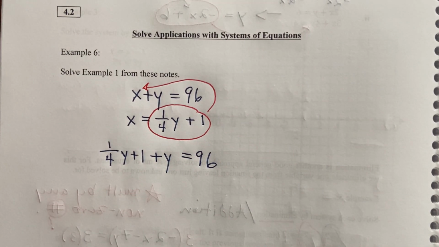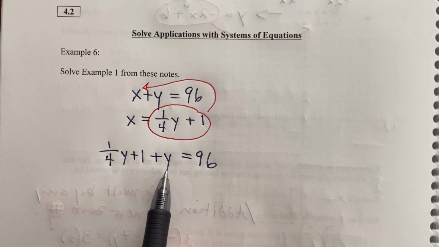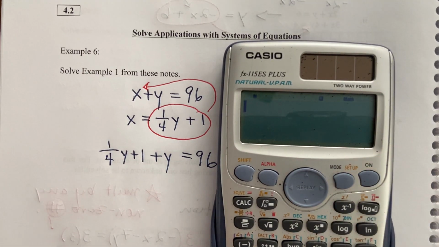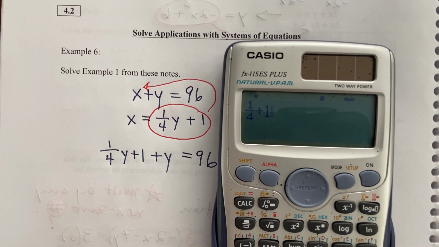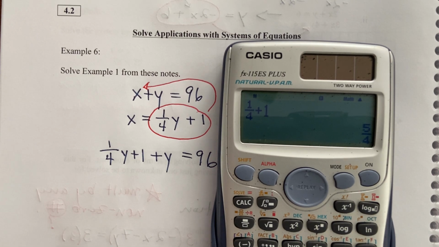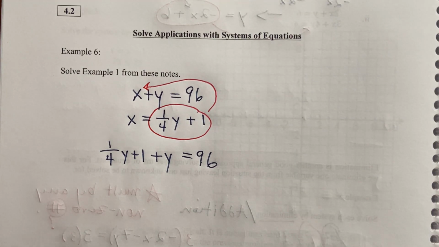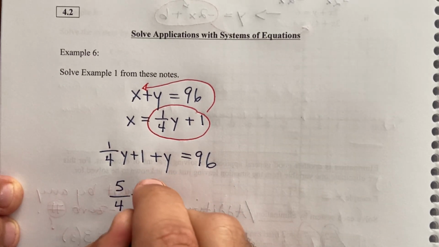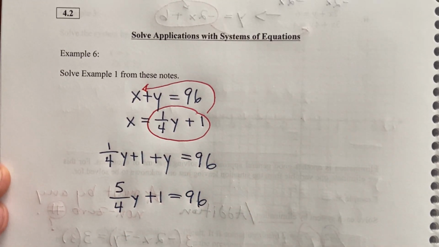I've substituted that second equation into the first. 1/4 y plus y. If you want to use your calculator to help you do this arithmetic, please do. So 1/4, and then I'm adding the coefficient, just 1. So that's 5/4. And solve for y.